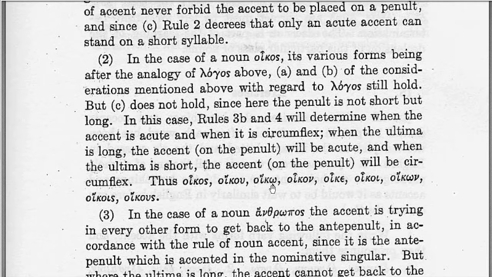Oikoi. Well, it's an omega with an iota subscript, so that would be long, and because that's long, the penult would have to have an acute. Another example, oikon. Short, circumflex. Oike, another short, circumflex.